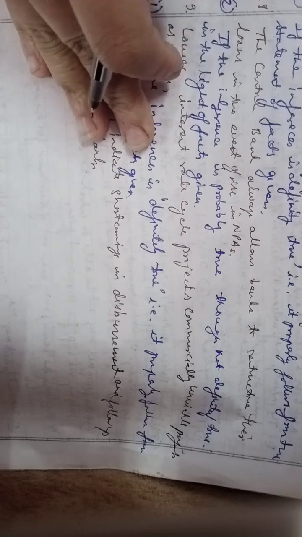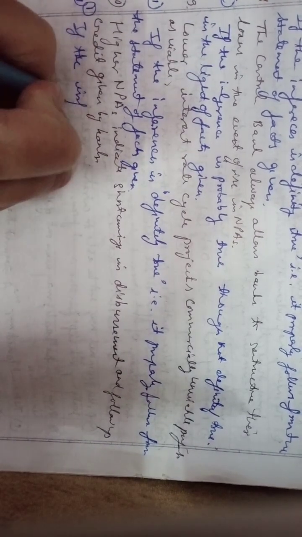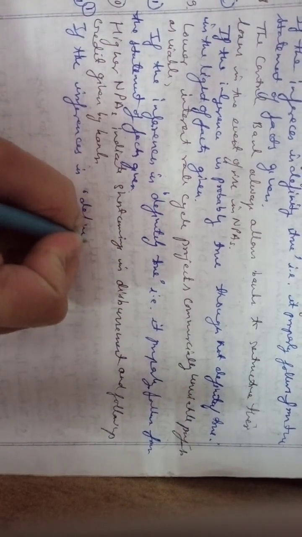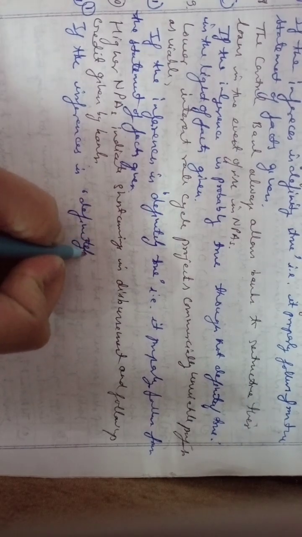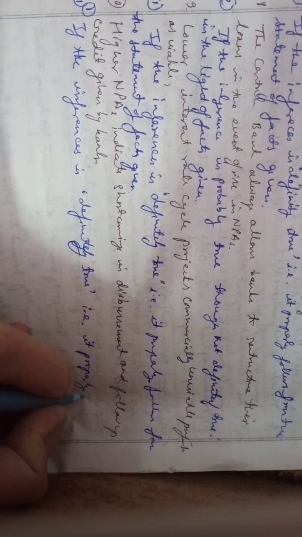So let's go for the same. For that, the inference is definitely true, that is, the first one. If the inference is definitely true, that is, it properly follows from the statement of facts given.